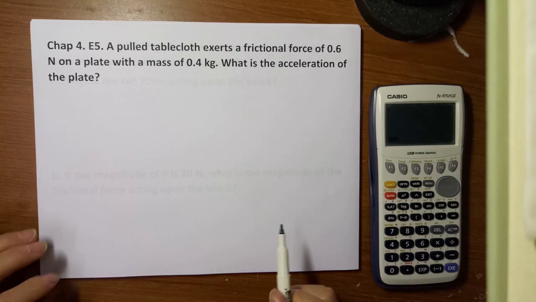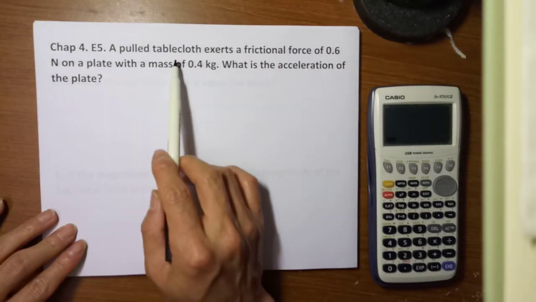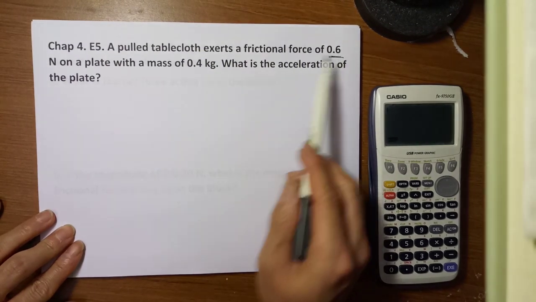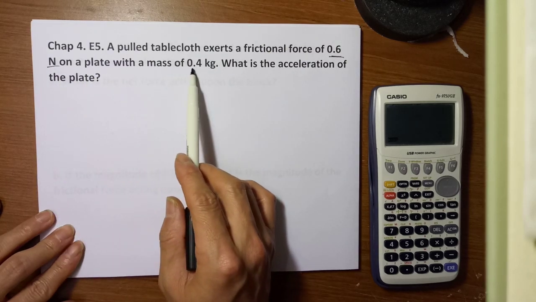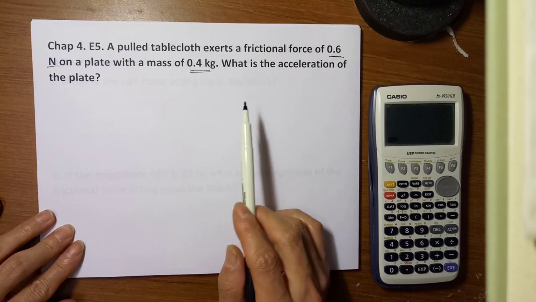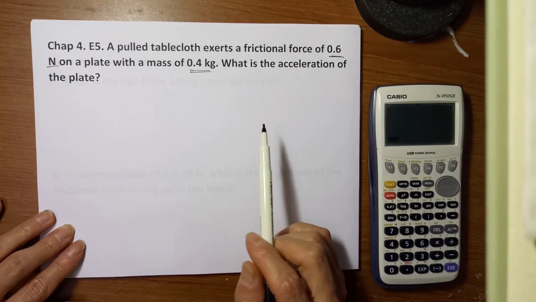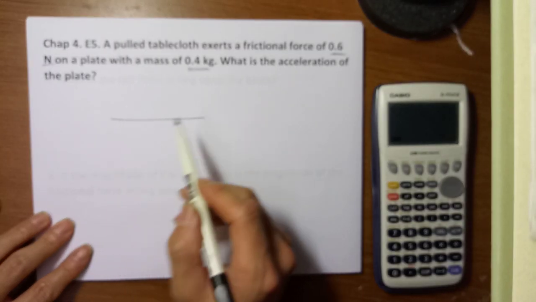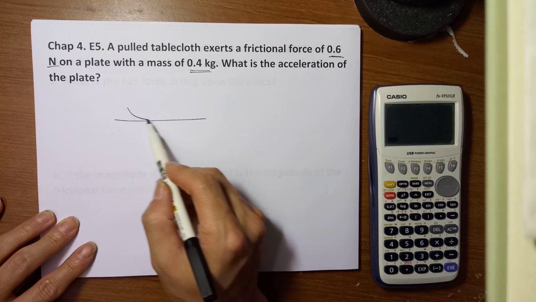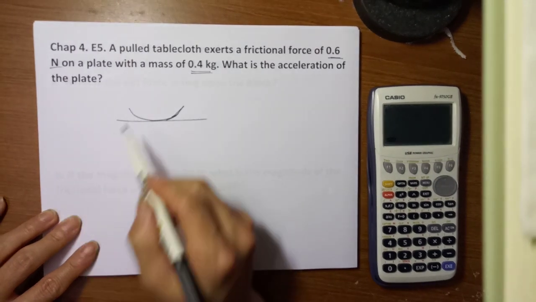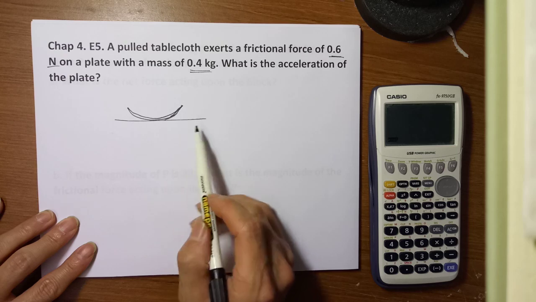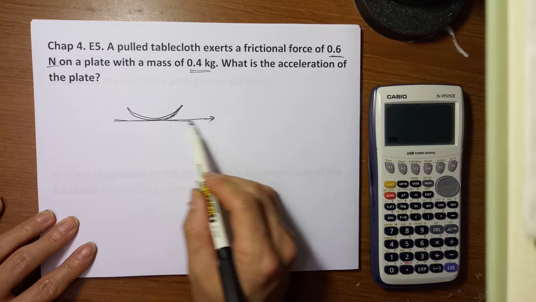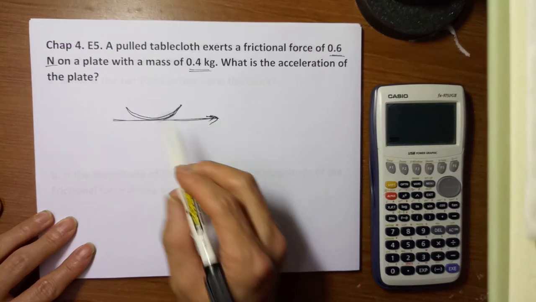Okay, the next question, E5. A pulled tablecloth exerted a frictional force of 0.6 Newton on a plate of 0.4 kilogram, and what is the acceleration of the plate? Okay, so this surface, then there is a plate, this plate, and the tablecloth itself is pulled this way.